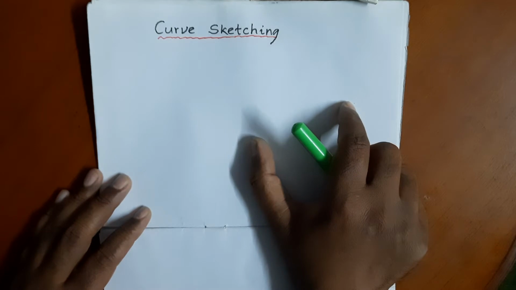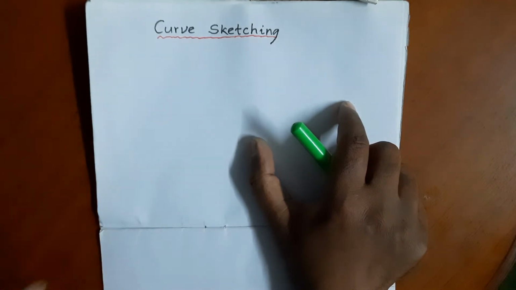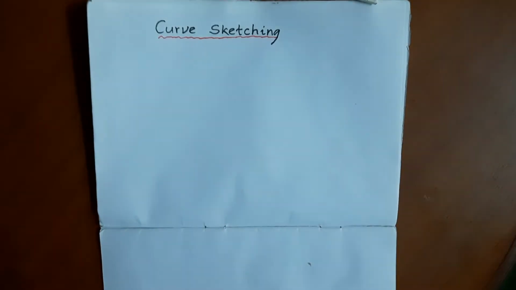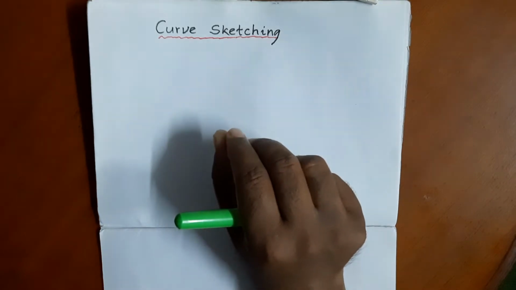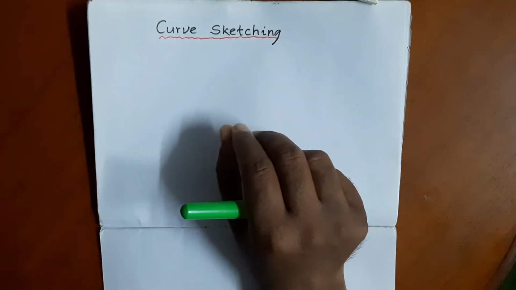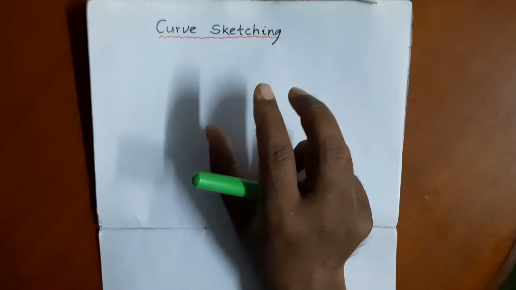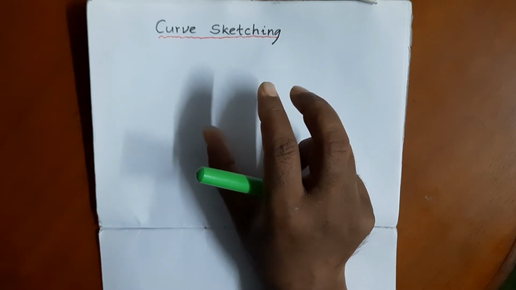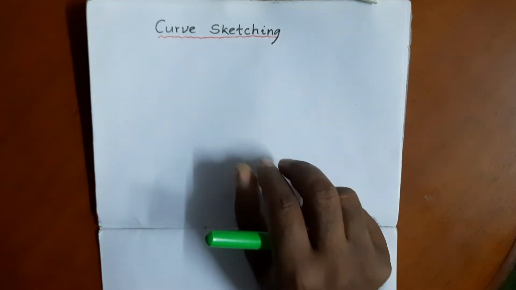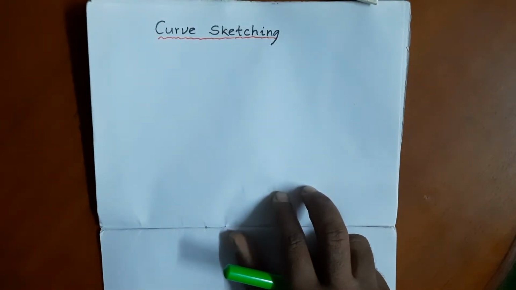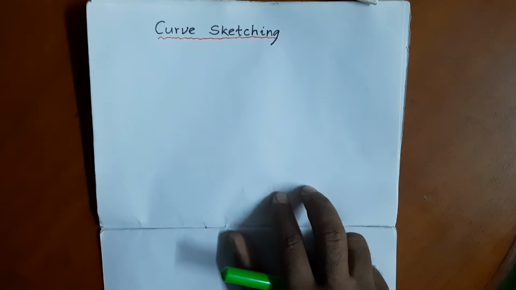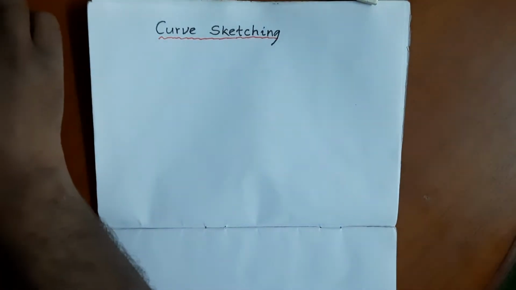But here, without actually finding the coordinates of the points, we discuss the nature of the different types of curves, and without finding the points, we will find the nature of the curve and plot it accordingly. So for this, we need to know some different characteristics of curves. So let's begin.